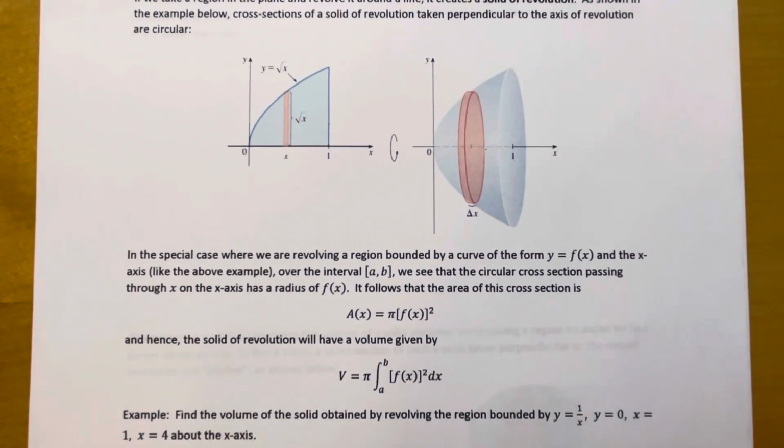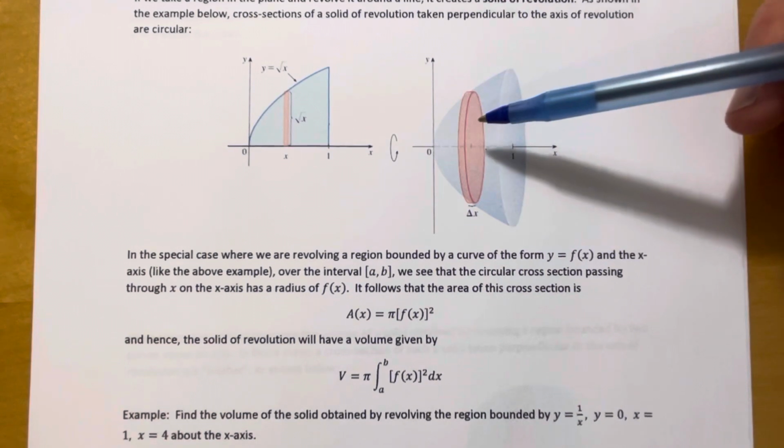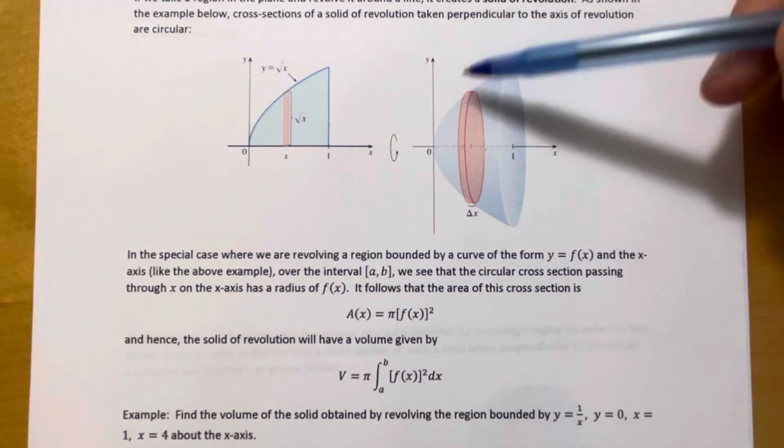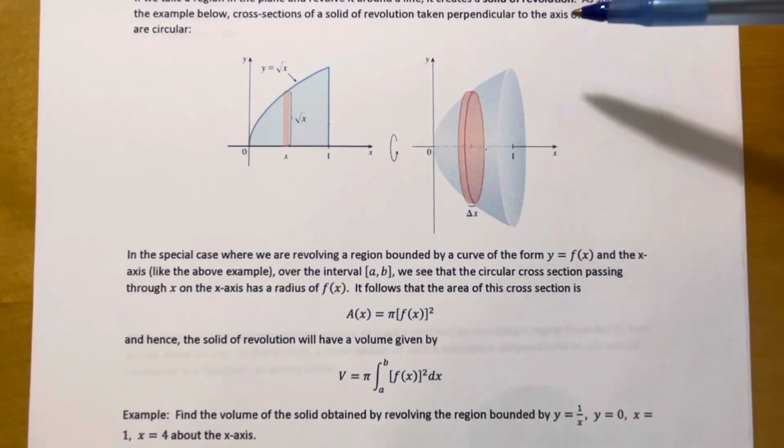So I can find the volume of these solids of revolution using the same cross-sectional area formula we used in the last video. It's just that the area formula that we're going to use, A of x, is always going to be the area of some circle. Now, you know that the area of a circle is pi r squared. But in this case, what is r?